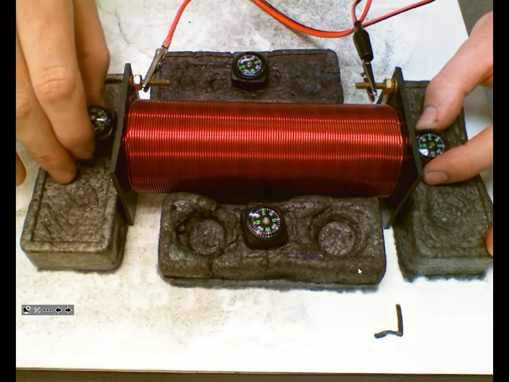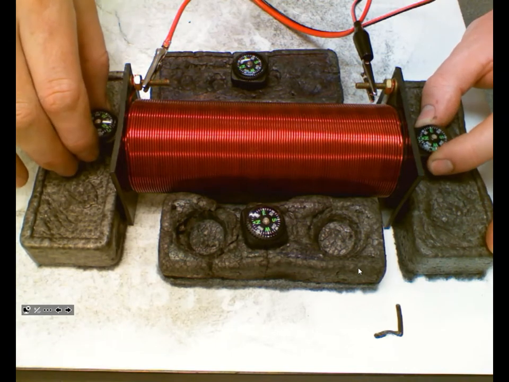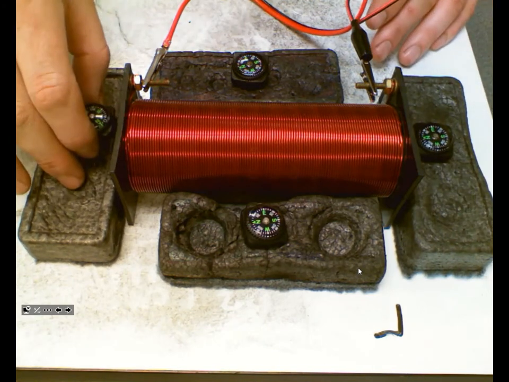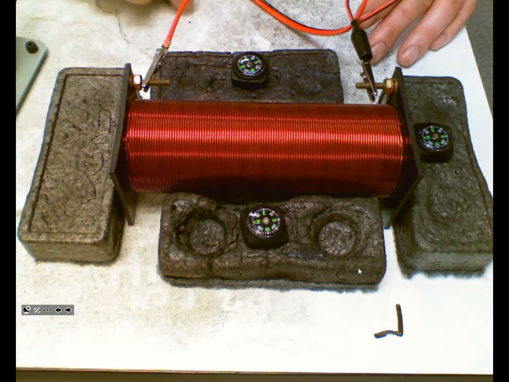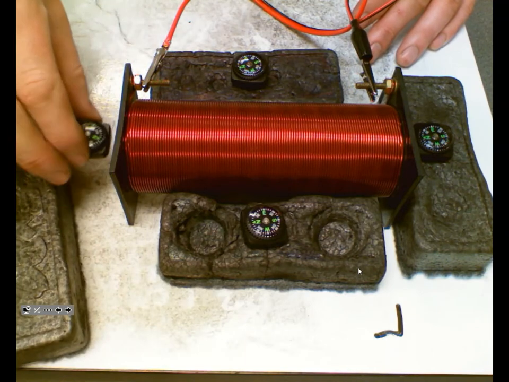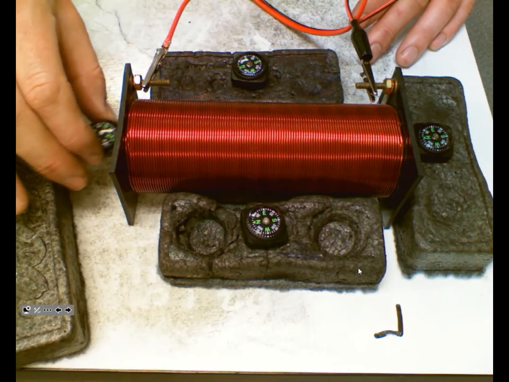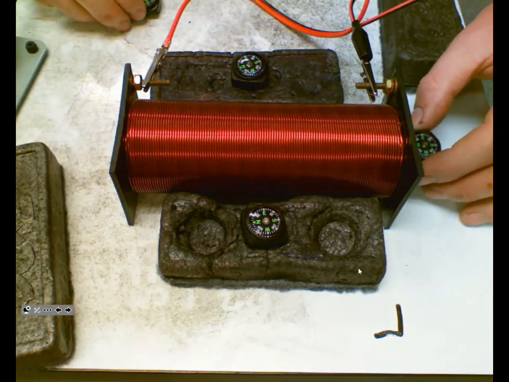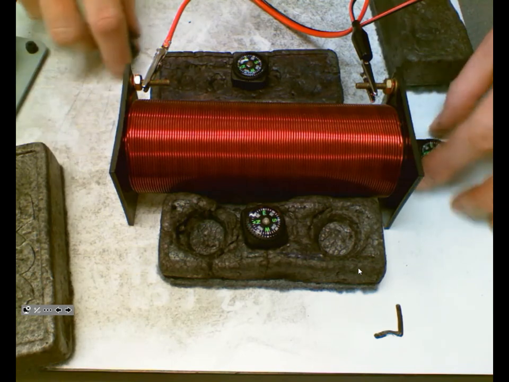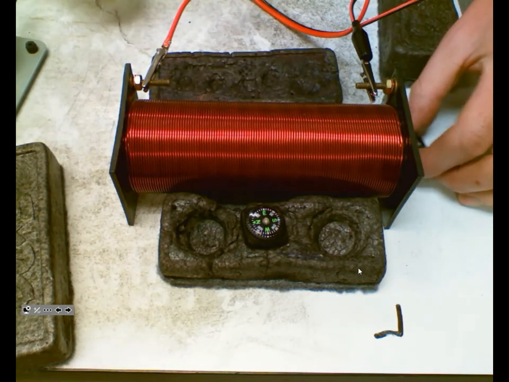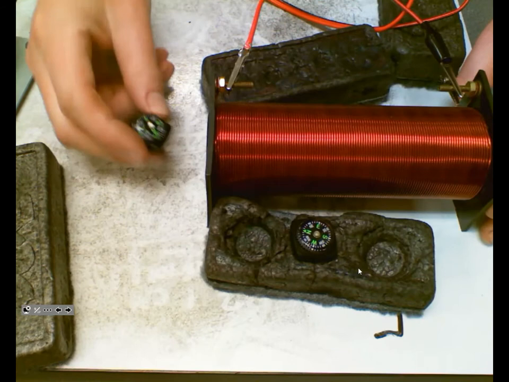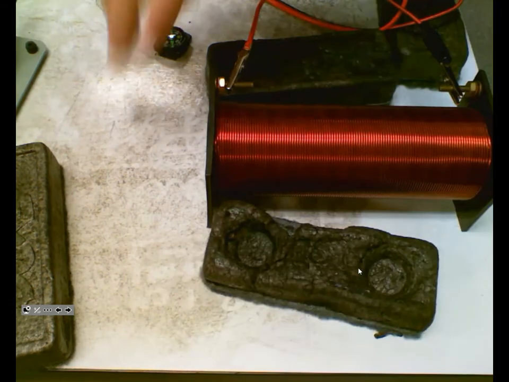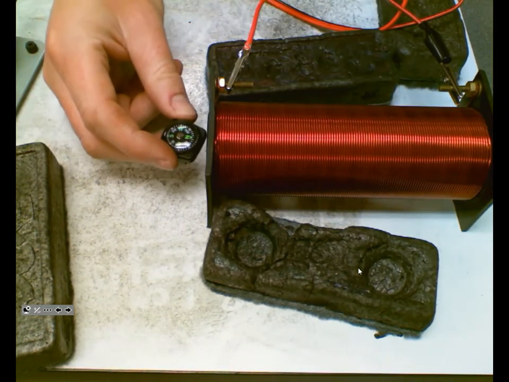So you can see that the north end of the compass, oops, this guy's all jammed up. So the north end of the compass is pointing this way. And then, what the heck? My compasses are broken. I think it's because I have a strong magnet close by. Let me just move this a little bit further away. Oh man. That's why I use simulations.